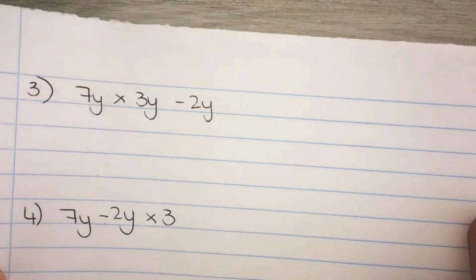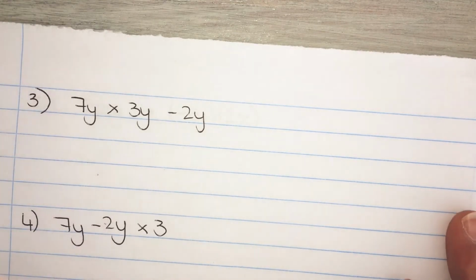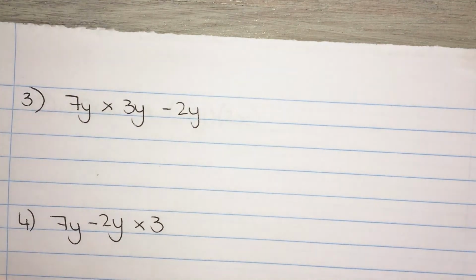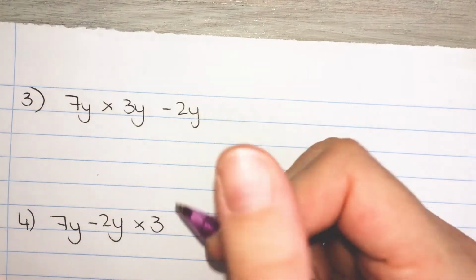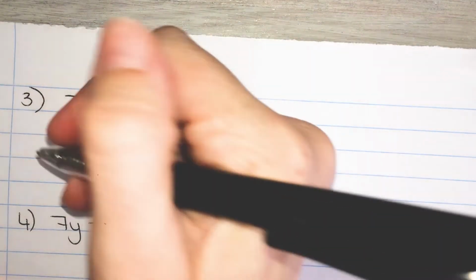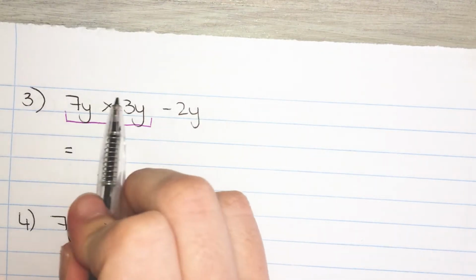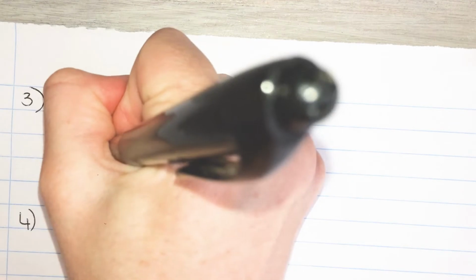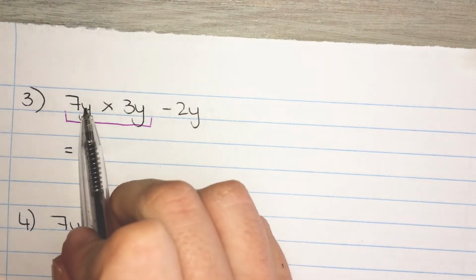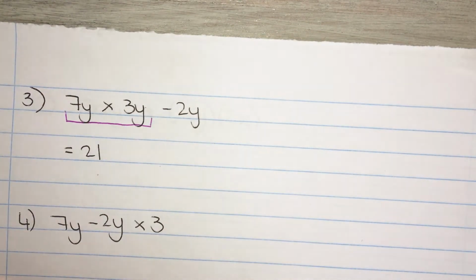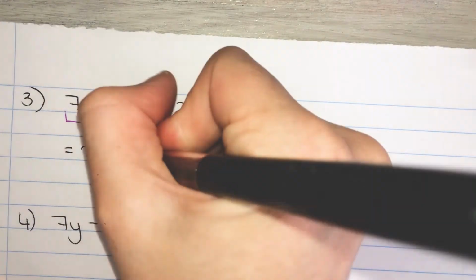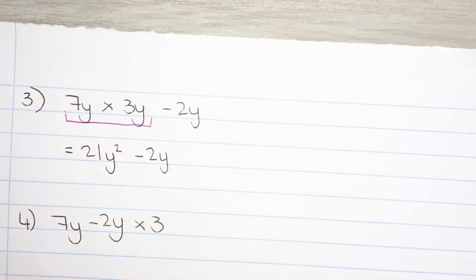Right, coming on to our third example. We have 7y times 3y minus 2y. So as you know, BODMAS says we are first going to do multiply. So we're first going to see 7y times 3y. So 7 times 3 is 21. And as I said earlier, y times y means I now have y to the power of 2. So it is 21y to the power of 2 minus 2y.